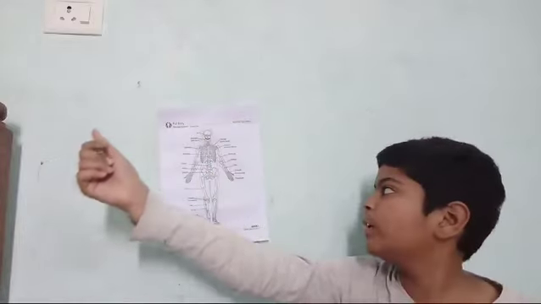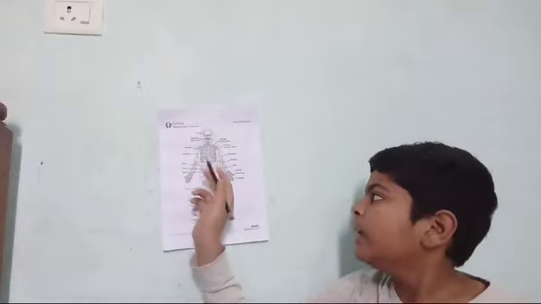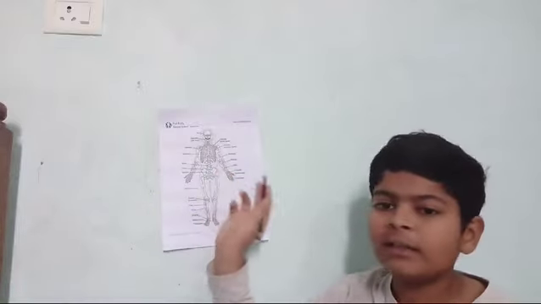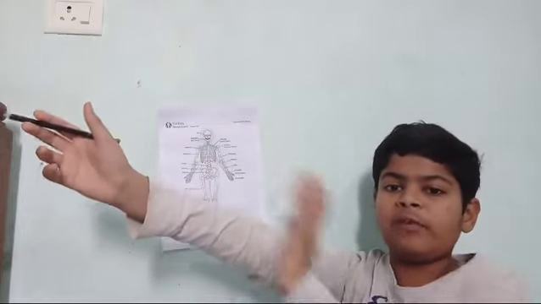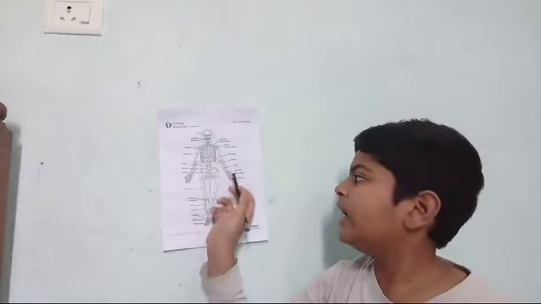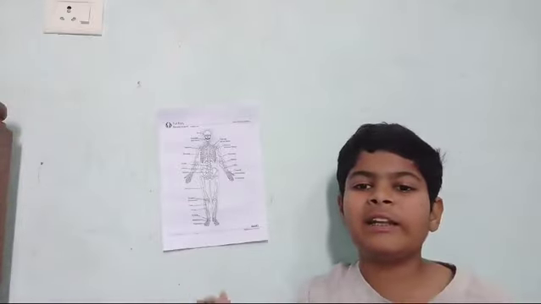This part is humerus. And then we have two bones in our lower hand. Like in this much part, from here to here, we have two bones. That is our radius and ulna. We have two bones in lower hand, radius and ulna.